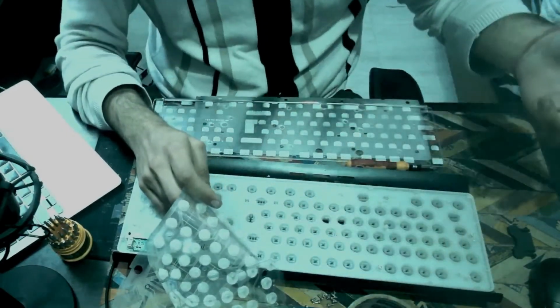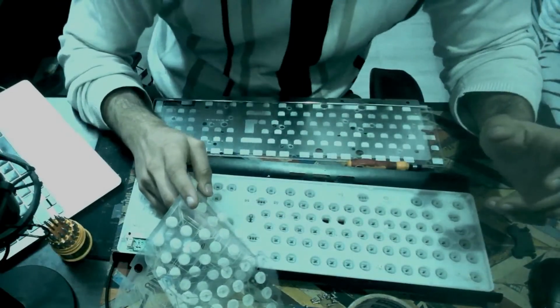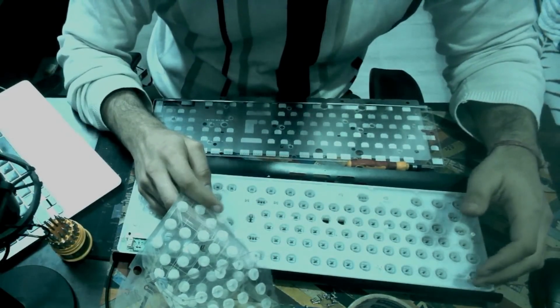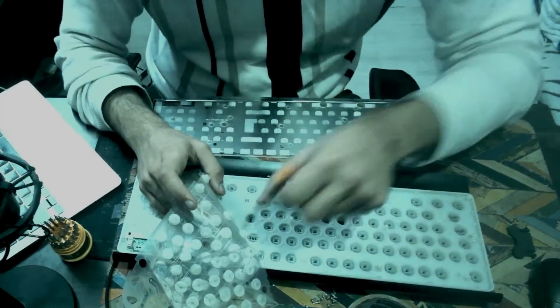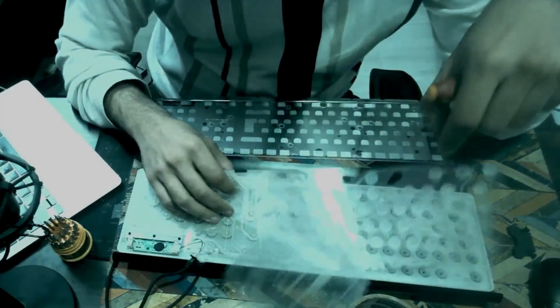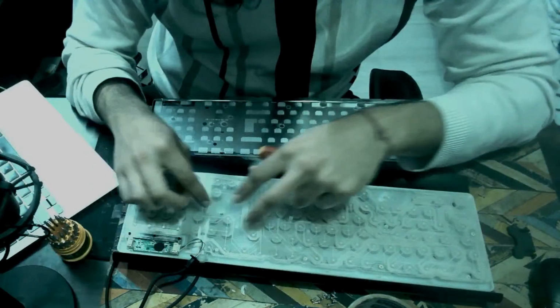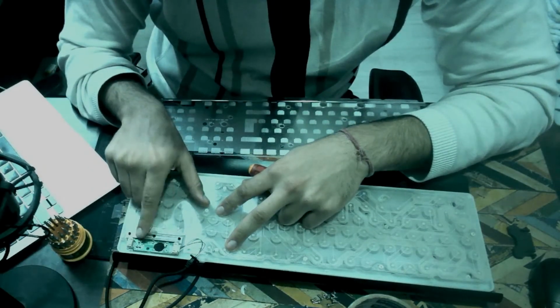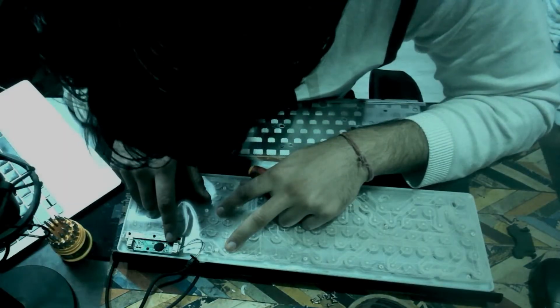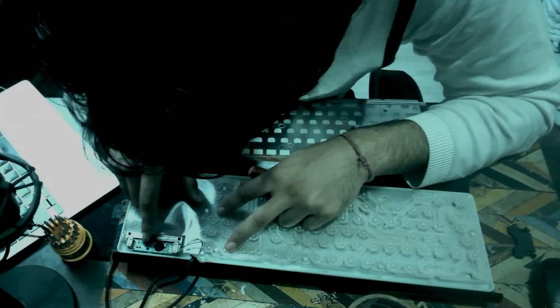So this is what a keyboard is. It's just this thing. Keys on electrical circuits, everything connected to just this little PCB with I don't know what all is there.